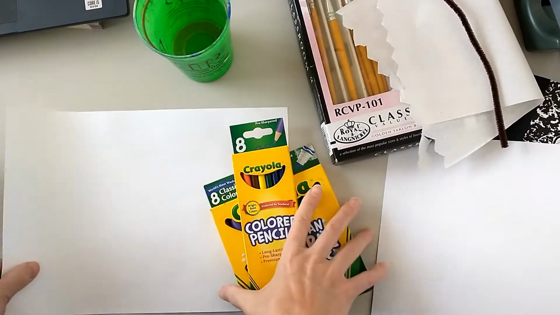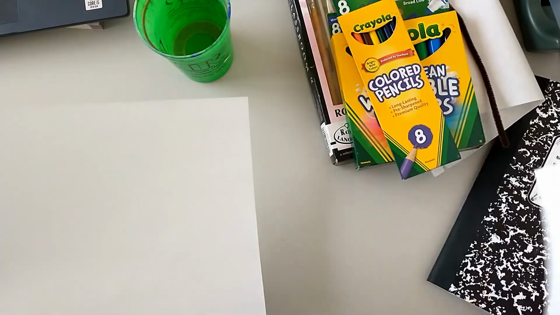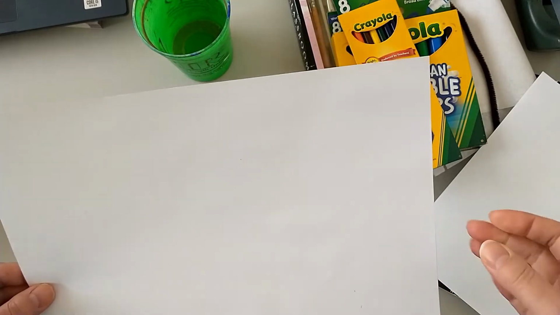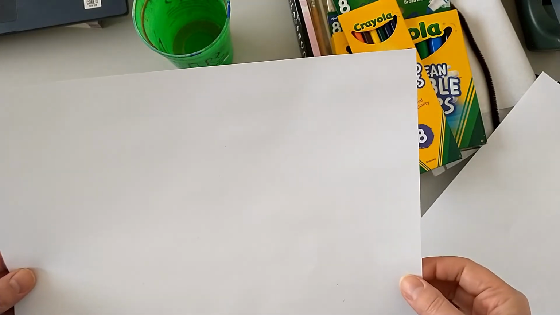So what I'm going to do is use 1 piece of paper for creating my character, and 1 piece of paper for the background. This is a lot about setting and character development. So you can be teaching your students how to write a story using character and setting.